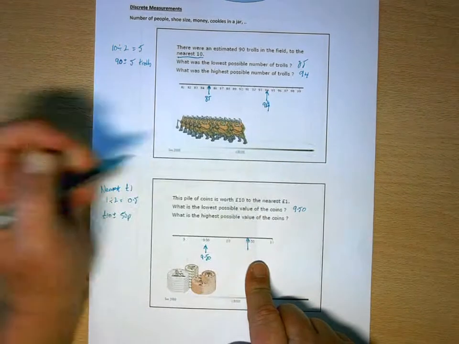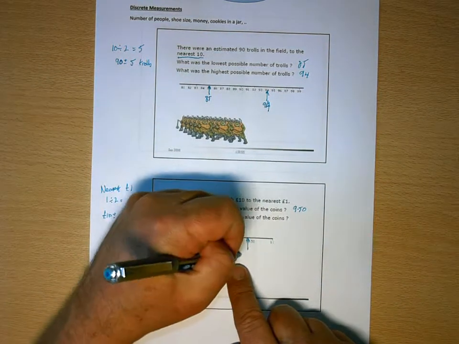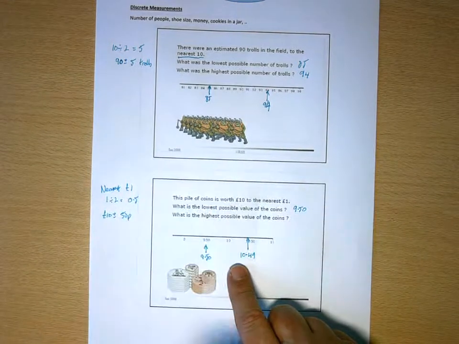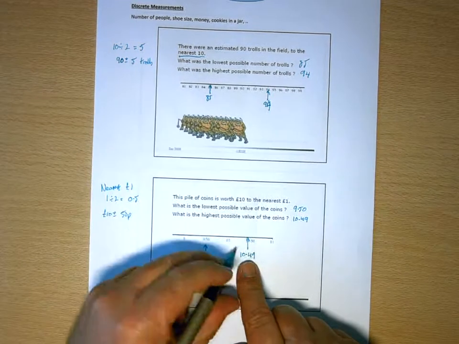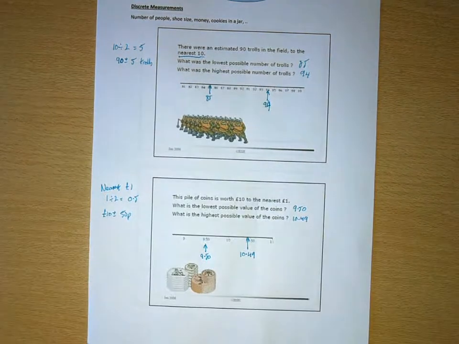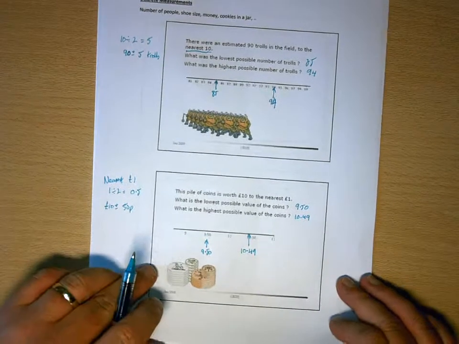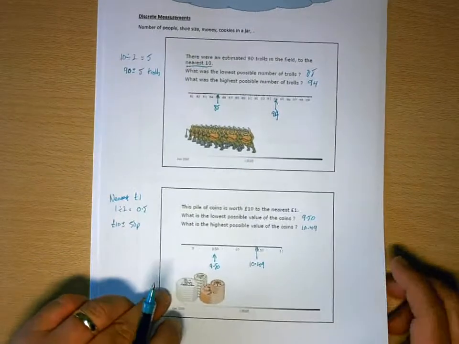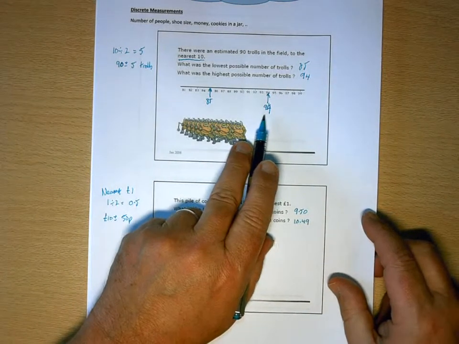So what would actually be the largest value that would round down to 10 would be £10.49, because £10.50 would round up. So that's if we're working with discrete measurements and we know there is an actual whole number as a maximum value.